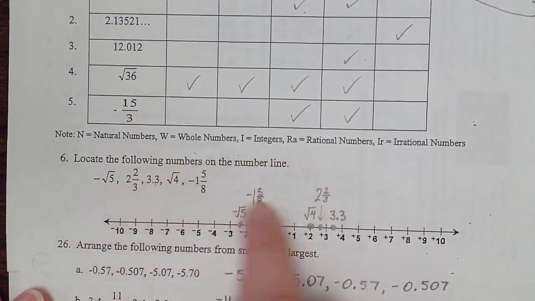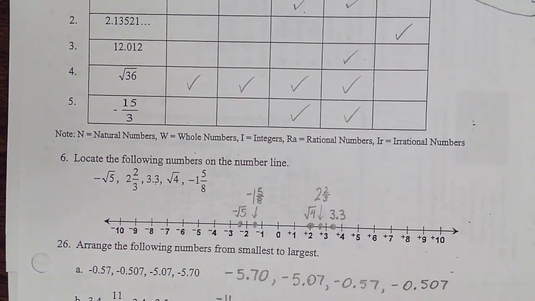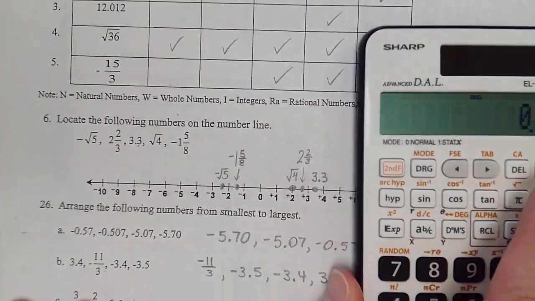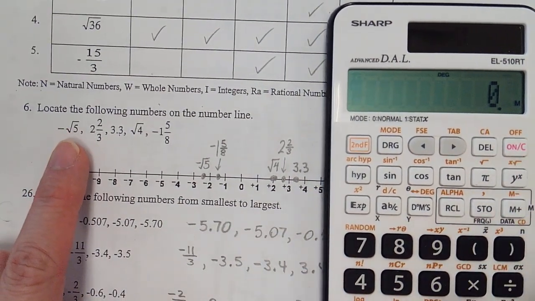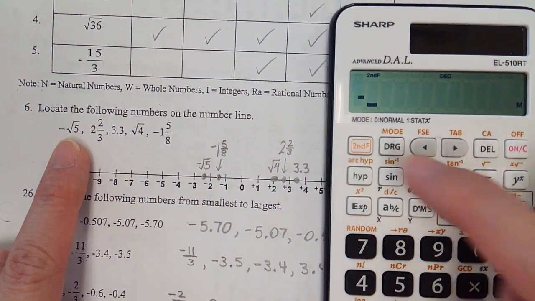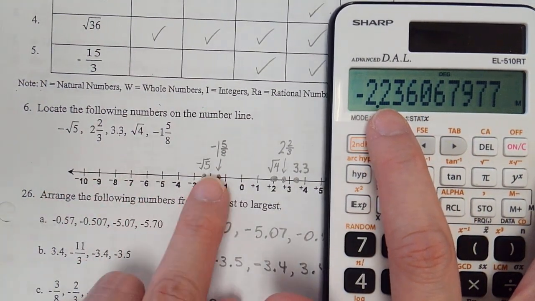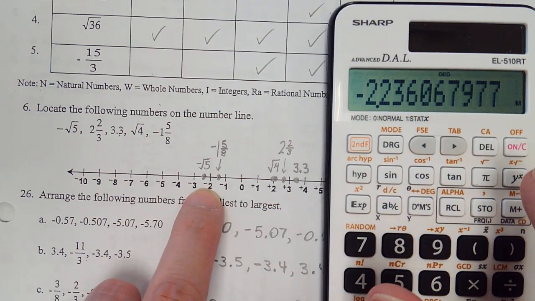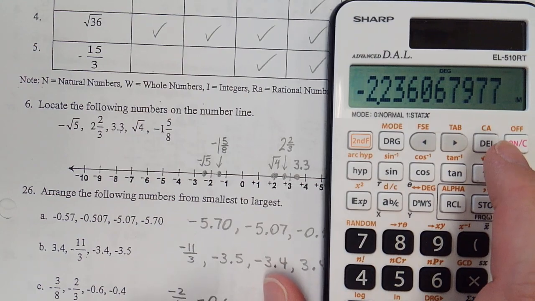These ones, I have to locate on a number line. So on your calculator, that's why you need a calculator for Tuesday. Negative root 5 would just be negative, and then the square root button, 5. And you'll get that as negative 2.2. So that means it's a number between negative 2 and negative 3. Just put a dot there to show that.